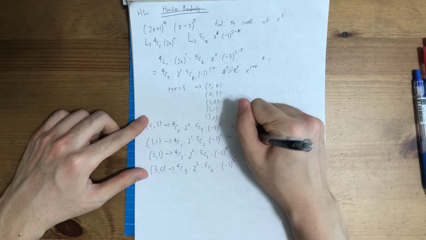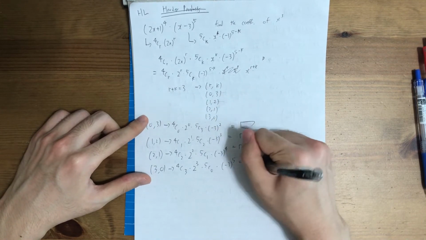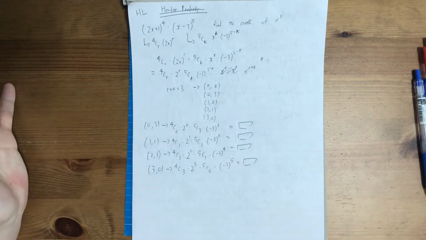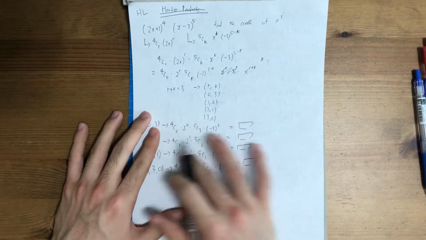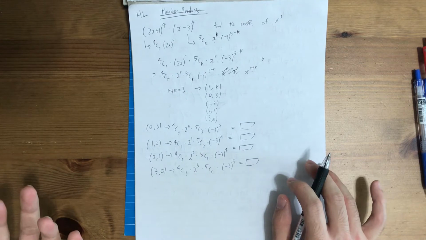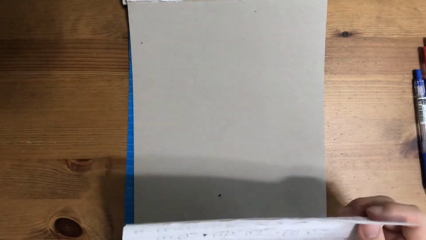Calculate the values and add them up. And that's it, okay? I will not calculate this, okay? You can use your calculator to solve this. So that's one of the examples.